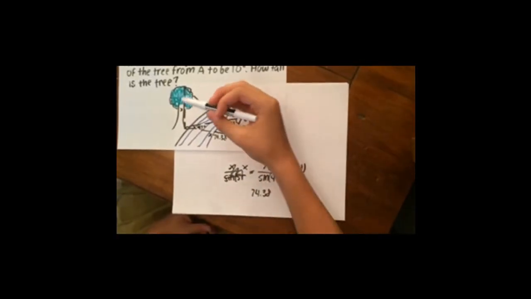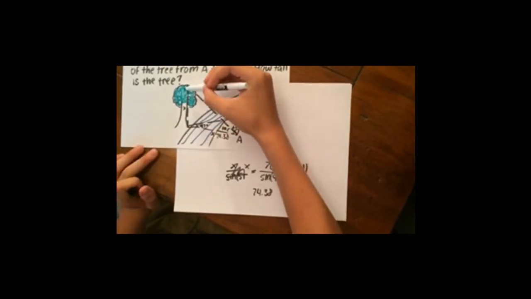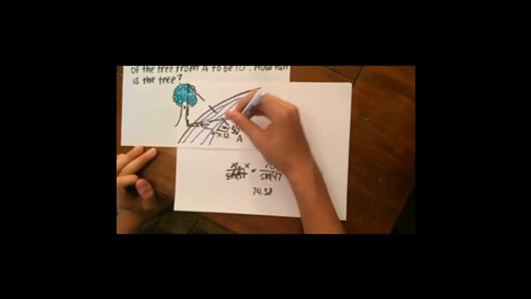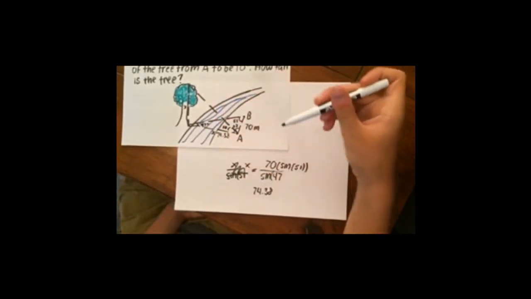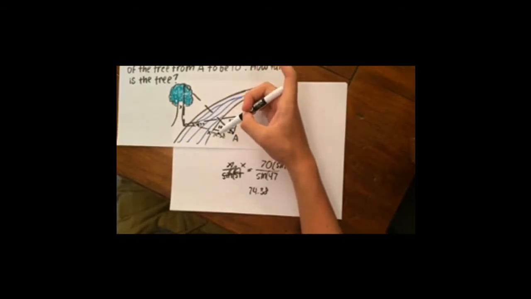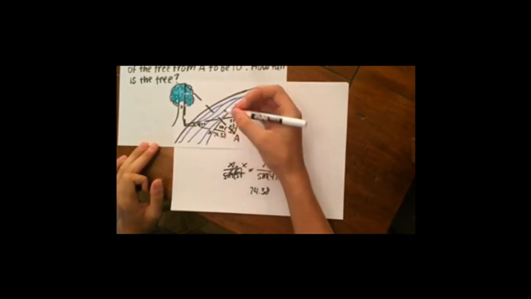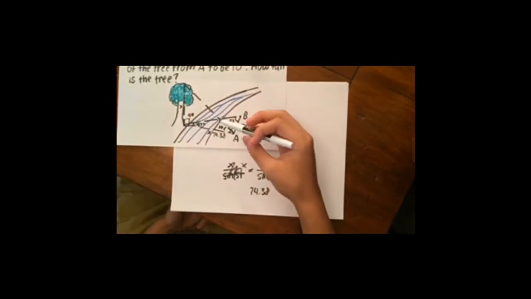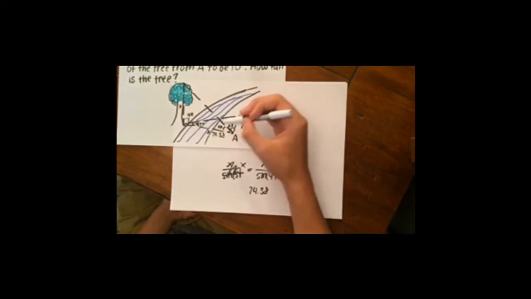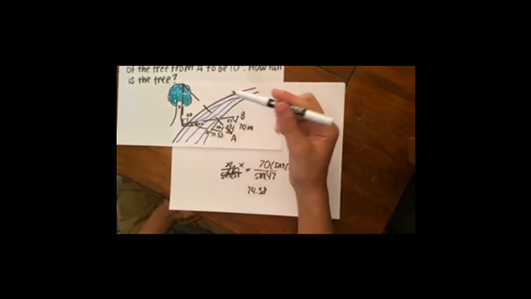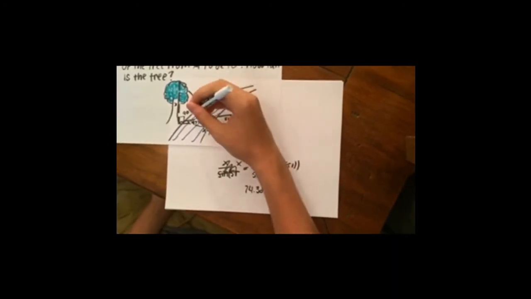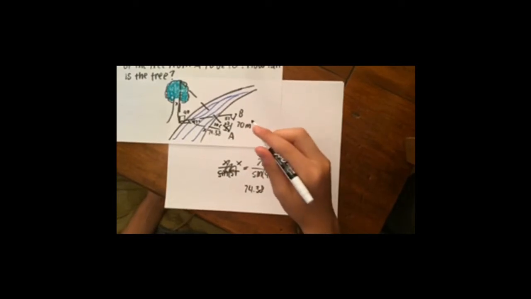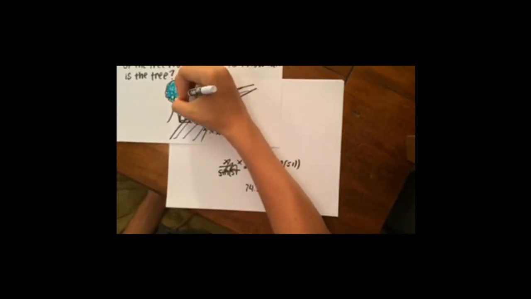Okay, so next, this tree. Now we're just looking at this triangle right here strictly. We found out this side, which is what we needed, so we can ignore the bottom triangle now. So we use 74.38. This angle right here is 10. This makes a 90-degree angle with the ground, so we know that that's 90 degrees. So we can once again use the rule that we use down here. All angles of a triangle add up to 180. So 90 plus 10 equals 100. 180 minus 100 equals 80. So this angle is 80.